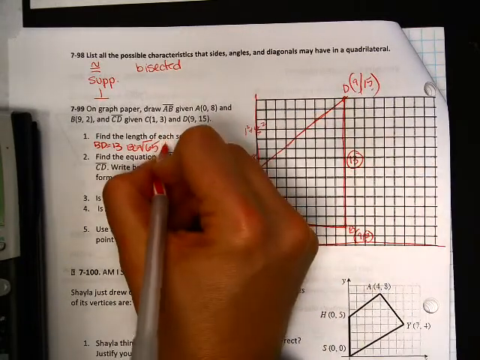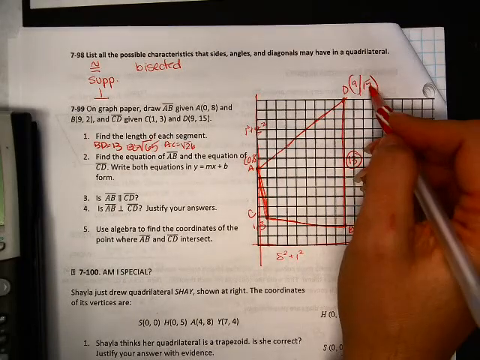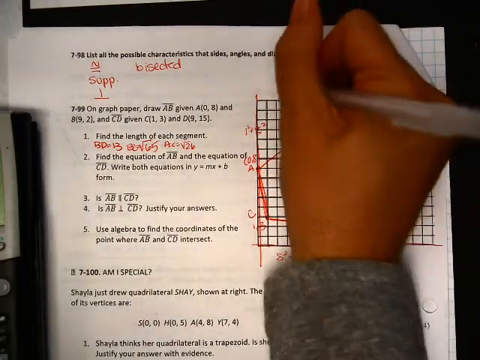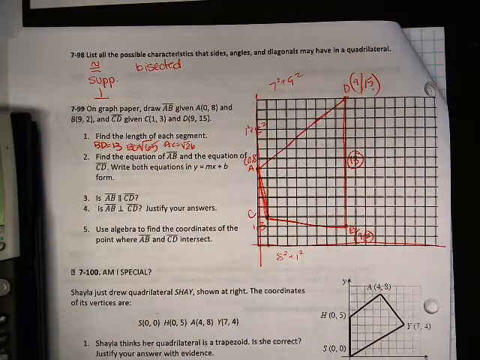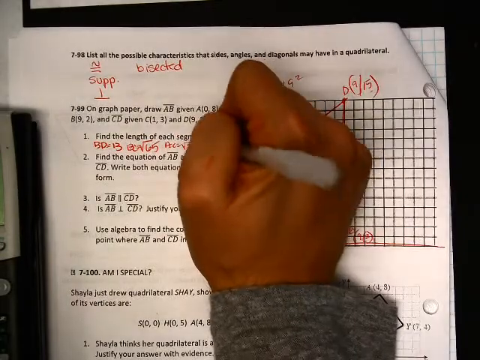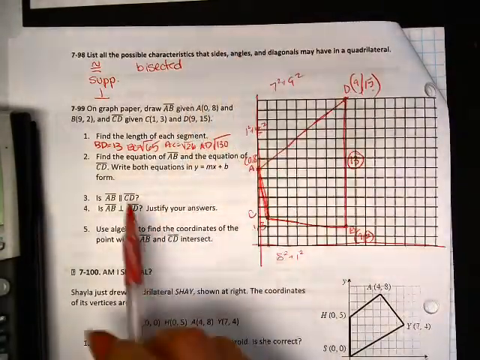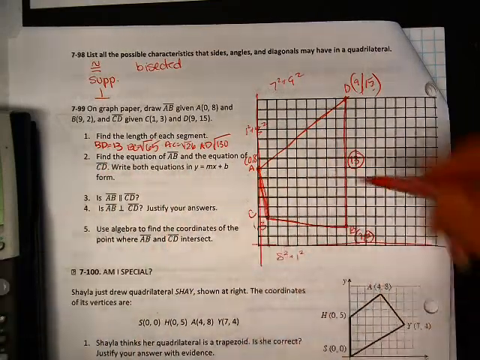So root 26 is AC. And then we have 15 minus 8 is 7, and 9, so 7 squared plus 9 squared, 49 plus 81 is 130, so root 130 is AB. Then it says write the equation of AB, which is here.